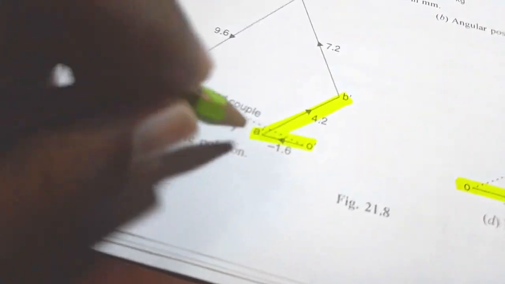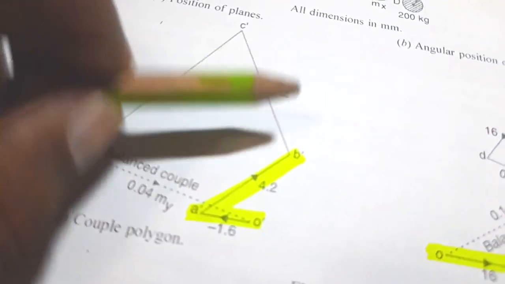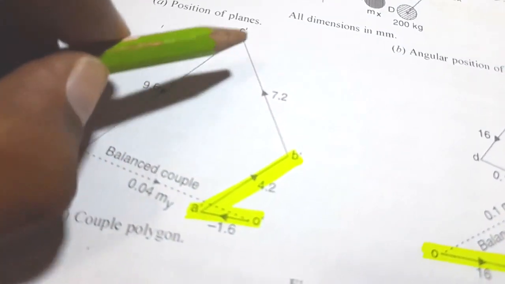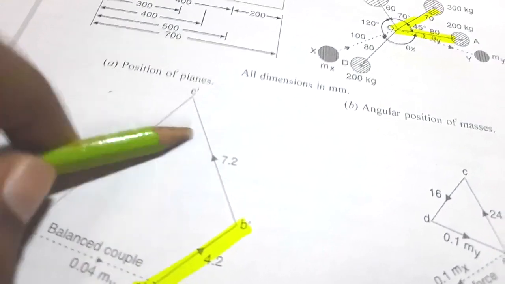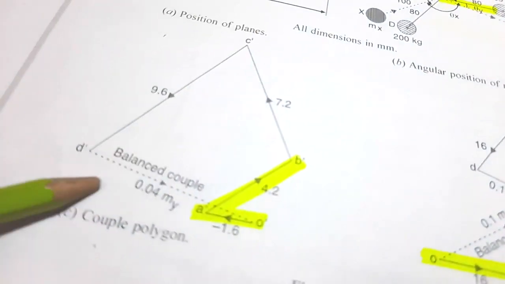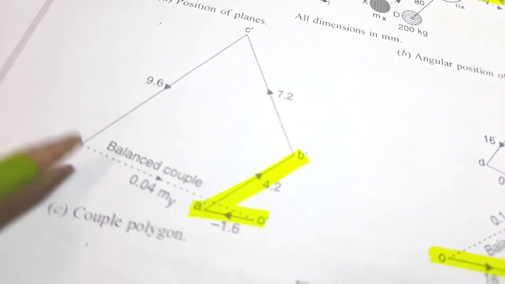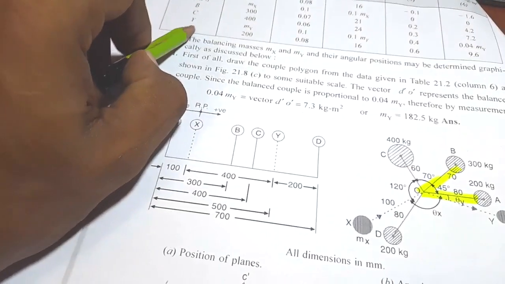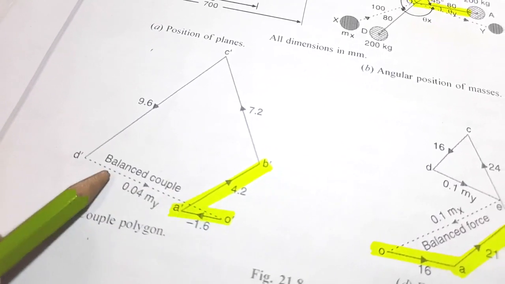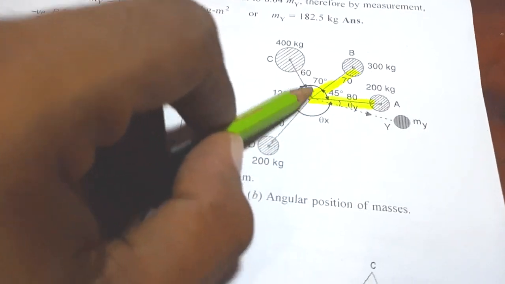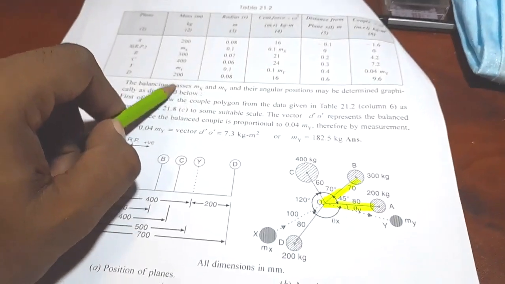But from the couple polygon, now you can get to know that in all these previous cases, this couple vector is entirely parallel with the crank. Again, I am telling you, this couple vector is entirely parallel with the crank. Having completed the couple due to the mass kept at plane D, this couple vector is parallel to the crank radius that belongs to the mass kept at plane D.